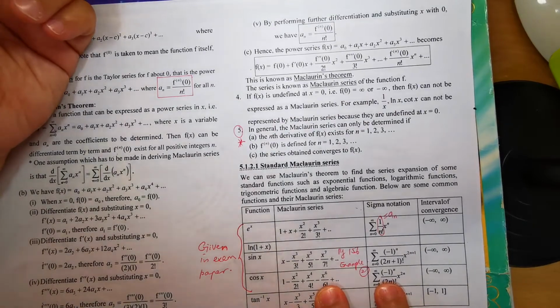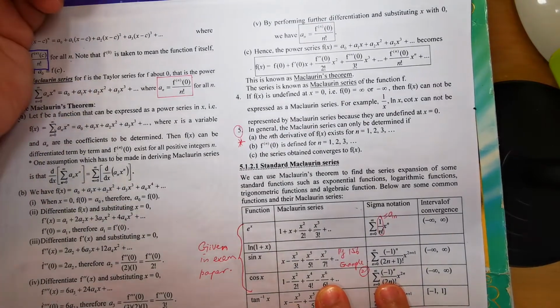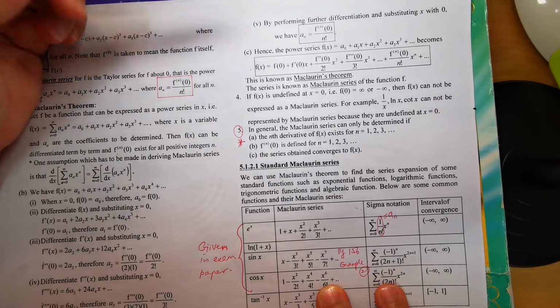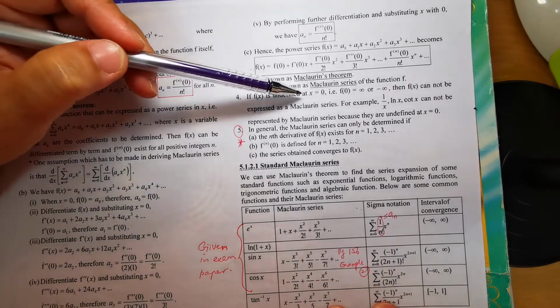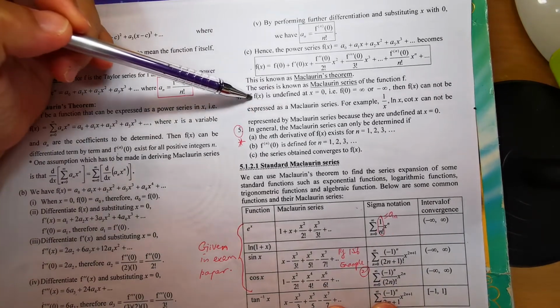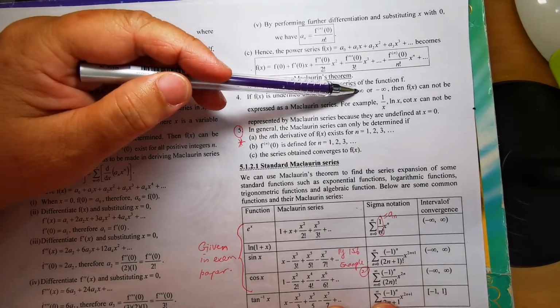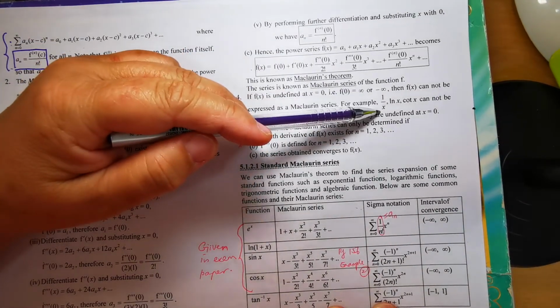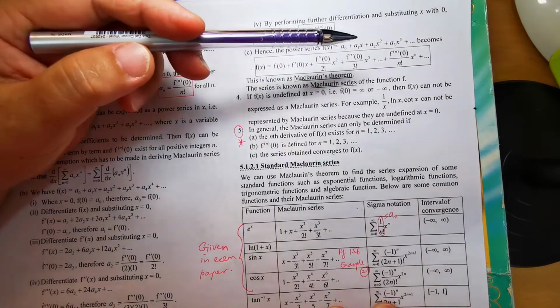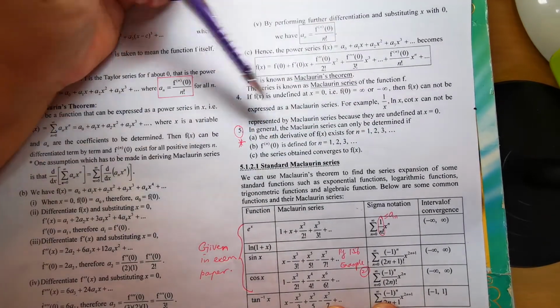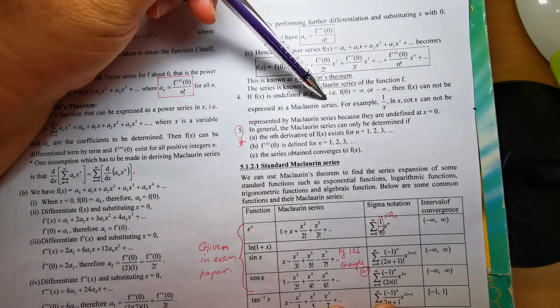I hope until here you are clear what a Maclaurin series is. If f(x) is undefined at x equals 0, so let's say f(x) is undefined when you substitute x equals 0, or for example, this is a function where you cannot find 1 over 0, then f(x) cannot be expressed as a Maclaurin series.